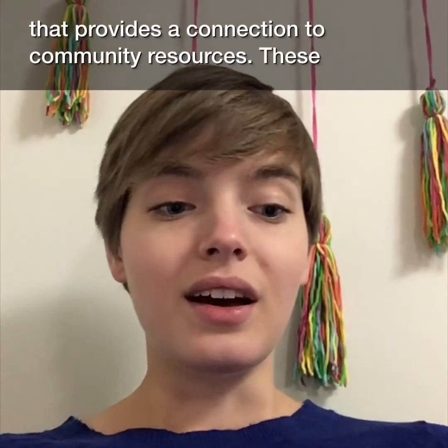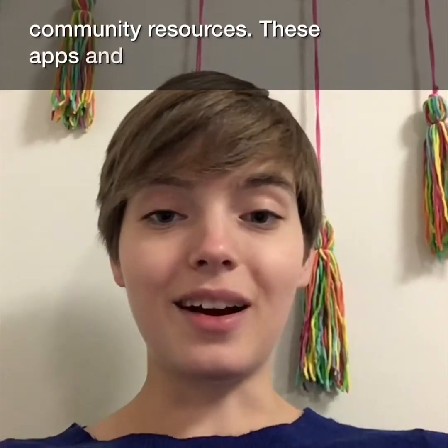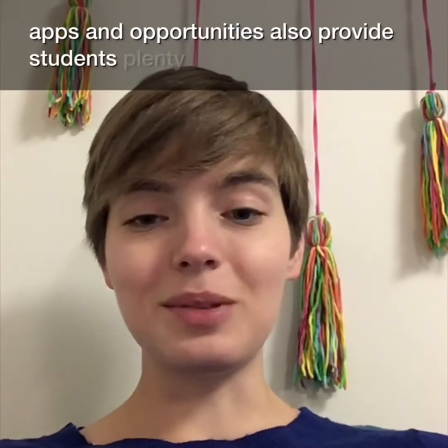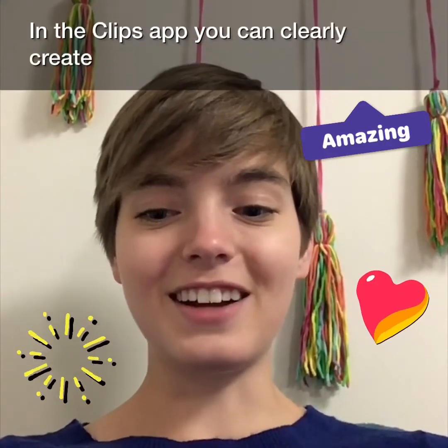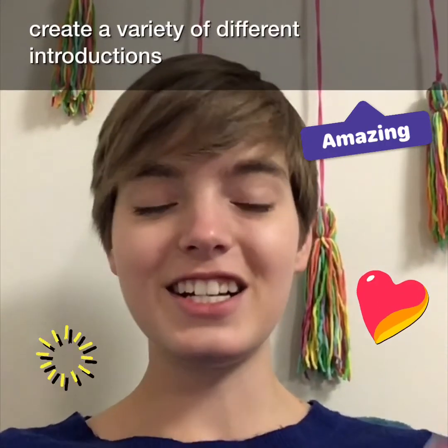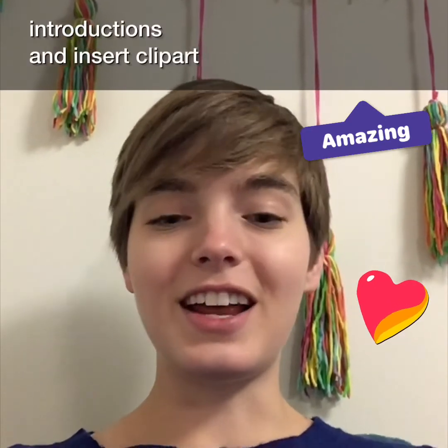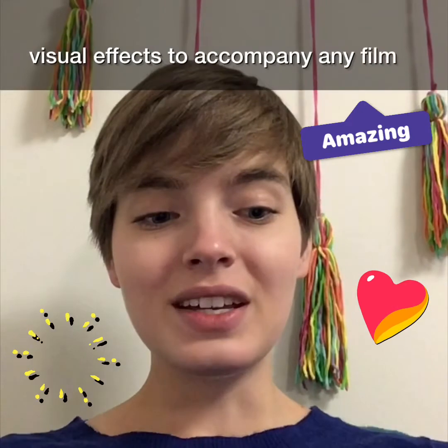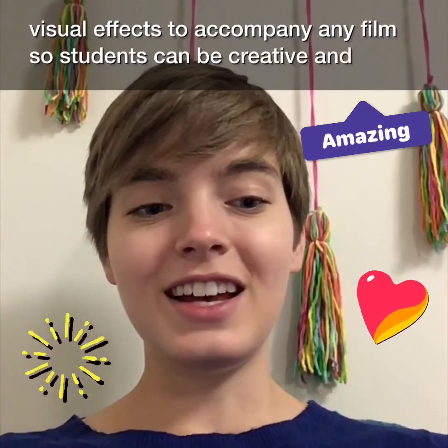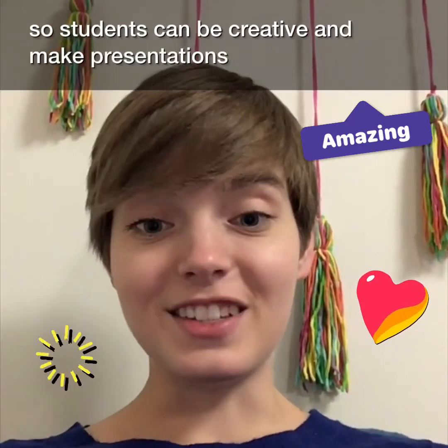These apps and opportunities also provide students plenty of creativity. In the Clips app, you can create a variety of different introductions and insert clip art and fun visual effects to accompany any film, so students can be creative and make their presentations their own.